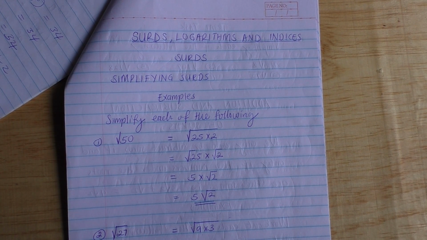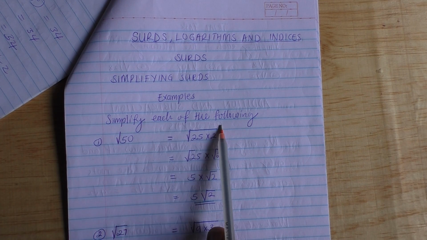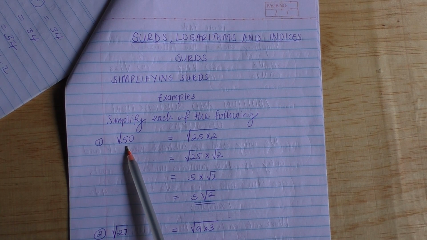Today we shall be looking at surds, logarithms, and indices. We shall start with the surds, and we shall look at how we simplify surds. For instance, we are told to simplify each of the following, and we have root 50.